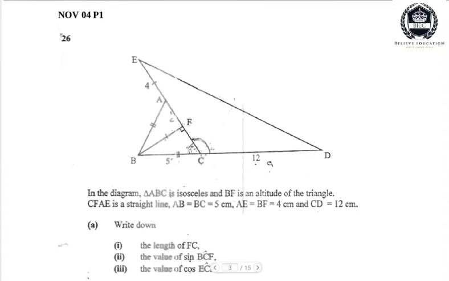Okay, let's look at November 2004. That's for paper 1. So here in the diagram, ABC, we have ABC is an isosceles triangle. So we have our ABC here, A, B, and C. We're told that it's an isosceles triangle, which means that this is equal to this. So we have 5 here.